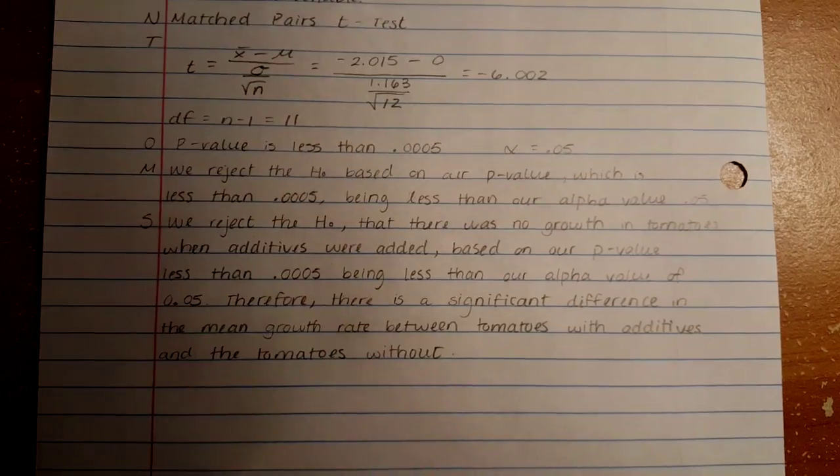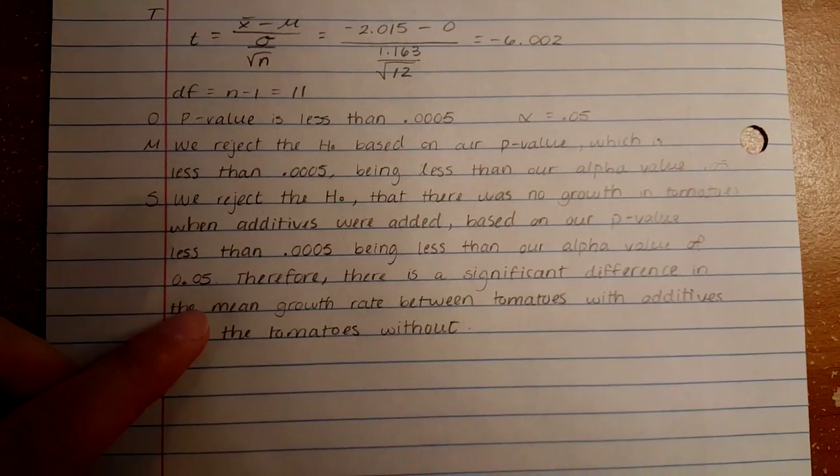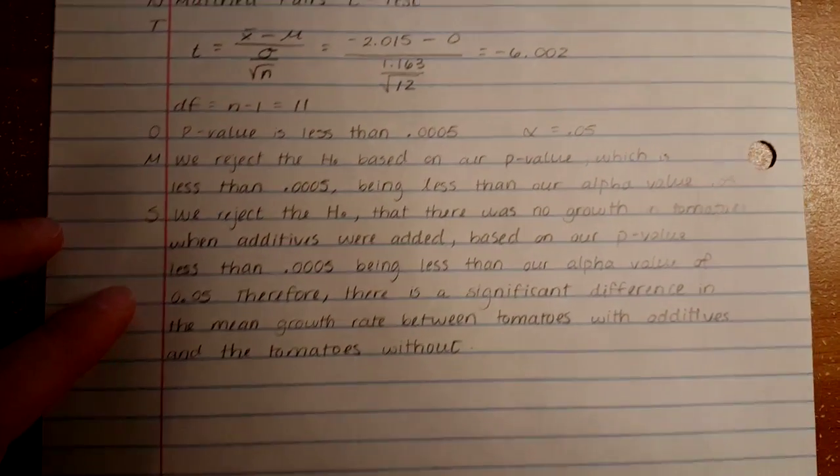Therefore, there is a significant difference in the mean growth rate between tomatoes with additives and the tomatoes without.